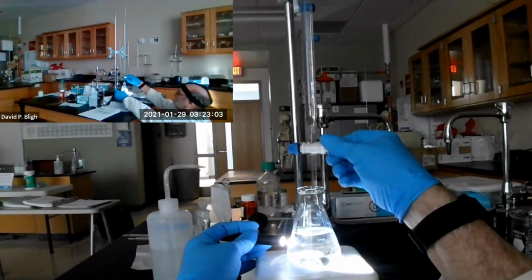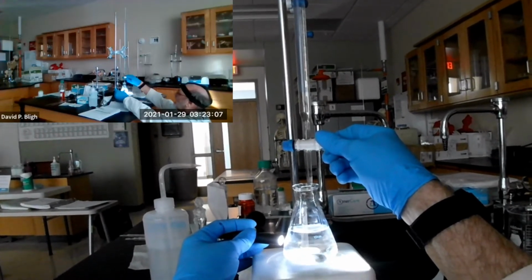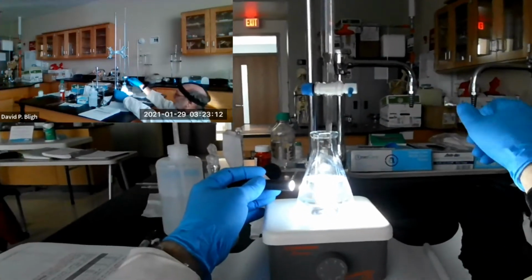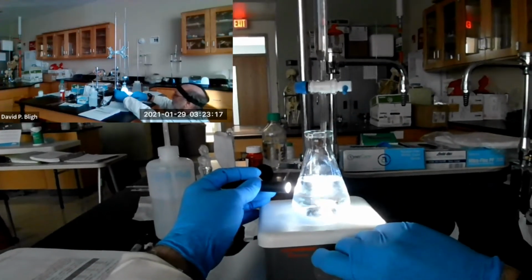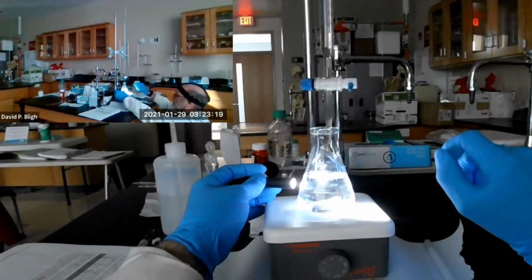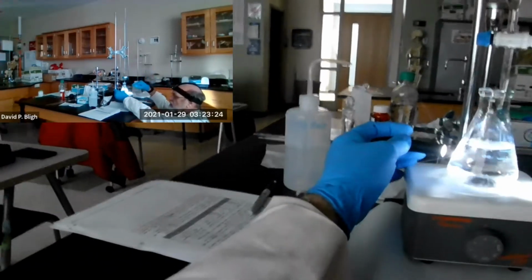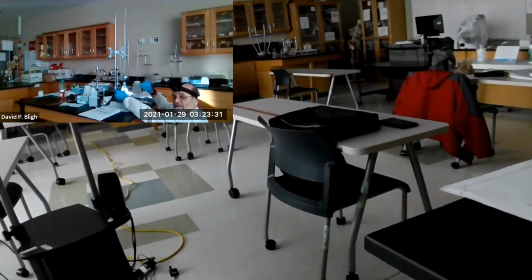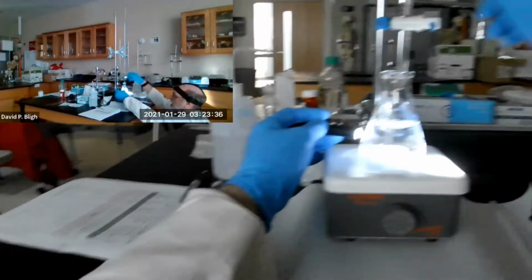So let me put another drop in. There we go. Let's pick it up a little bit. Looks like it could stand a little more speed. Mixing. There we go. See, it's gone. Now, when we get to the point where that precipitate is permanent, but just at the very point when it first appears and stays, that's the endpoint.